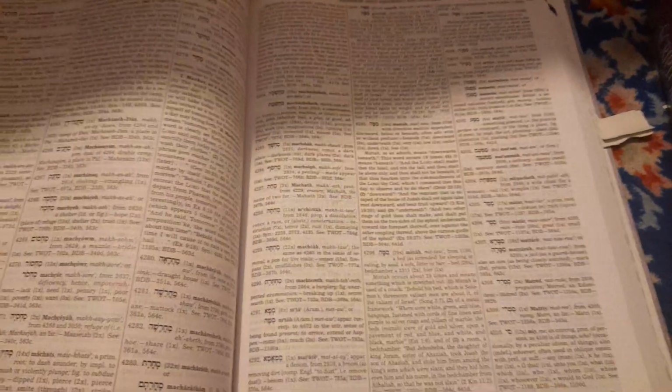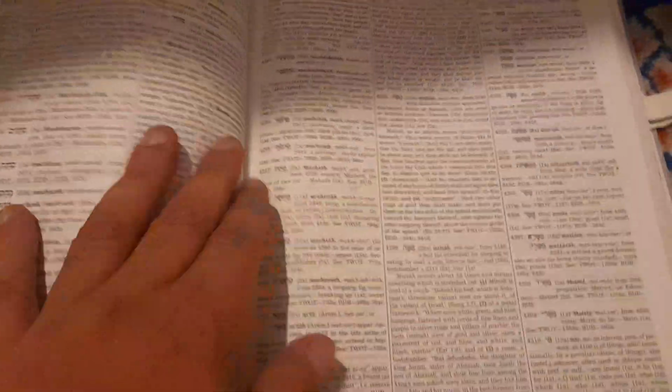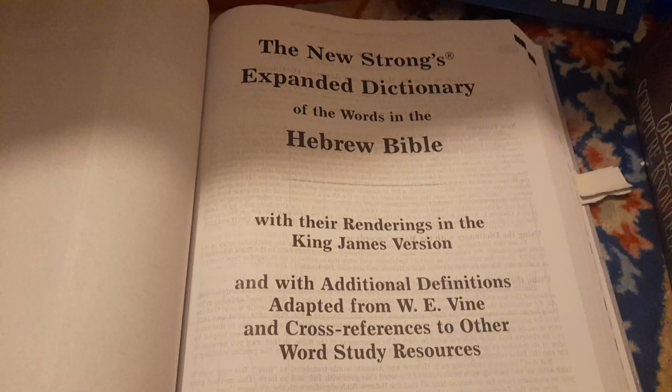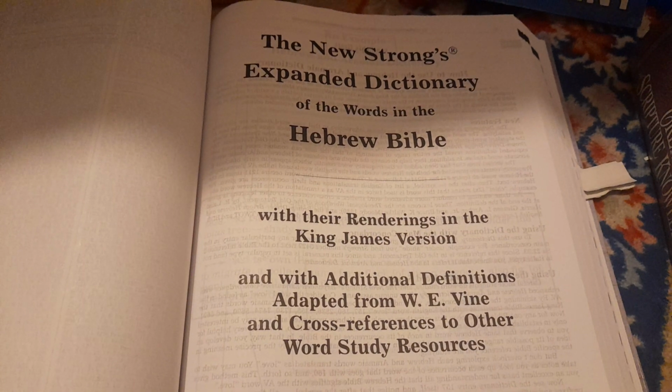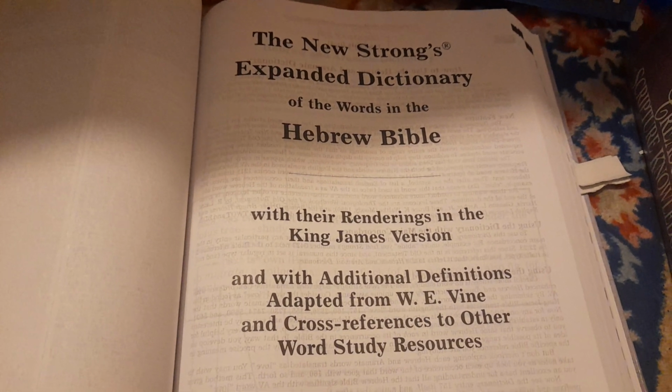And what we do, we can turn these words up in the concordance. So we're looking for 5315. So here we have the dictionary of the Hebrew words.